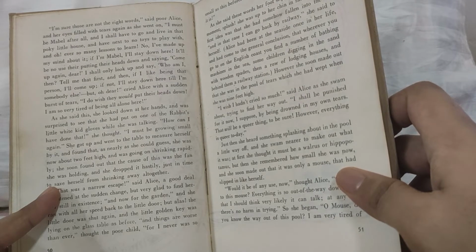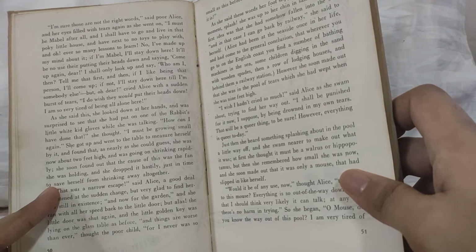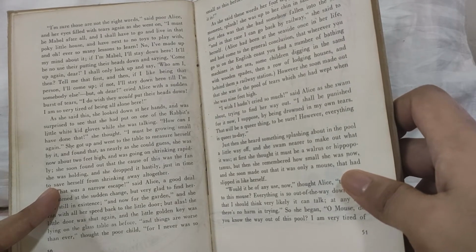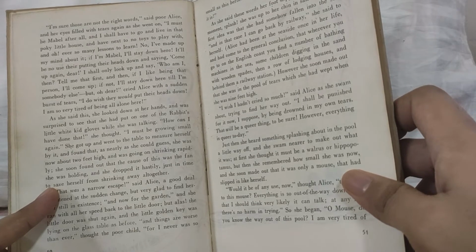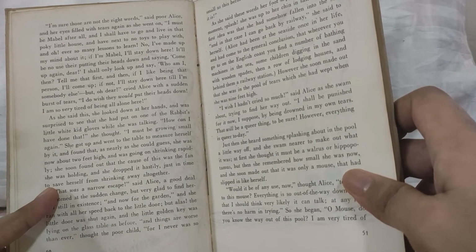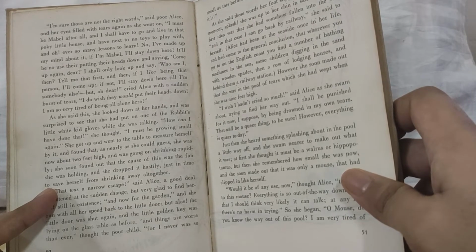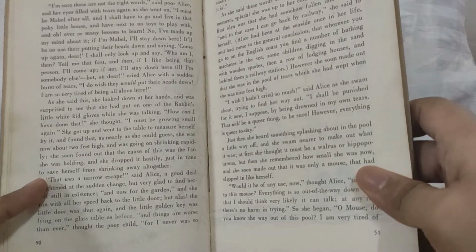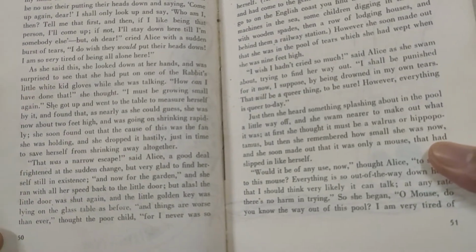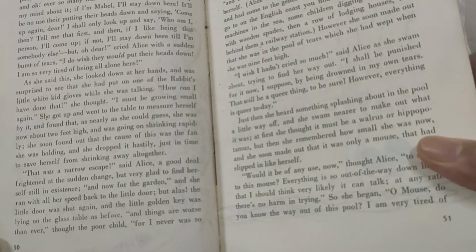"It'll be no use their putting their heads down and saying, 'Come up again, dear.' I shall only look up and say, 'Who am I then? Tell me that first. And then, if I like being that person, I'll come up. If not, I'll stay down here till I'm somebody else.' But, oh dear," cried Alice, with a sudden burst of tears, "I do wish they would put their heads down. I am so very tired of being all alone here." As she said this, she looked down at her hands and was surprised to see that she had put on one of the rabbit's little white gloves while she was talking.